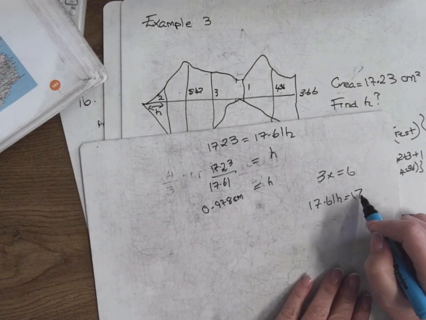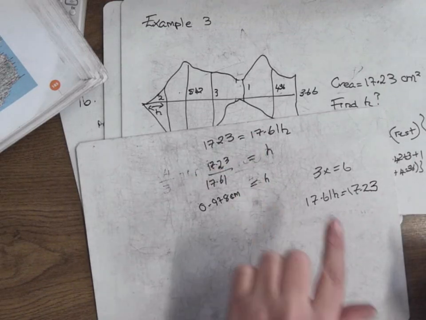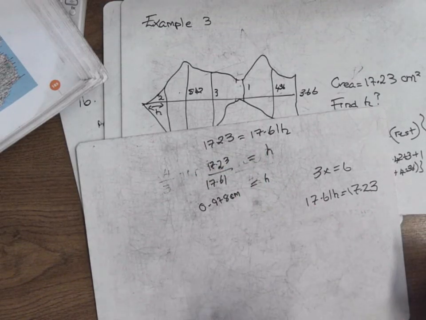Sorry. It was that written backwards, so I just divided by 17.61. Sorry.